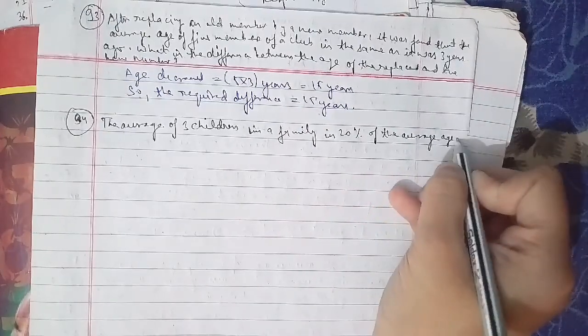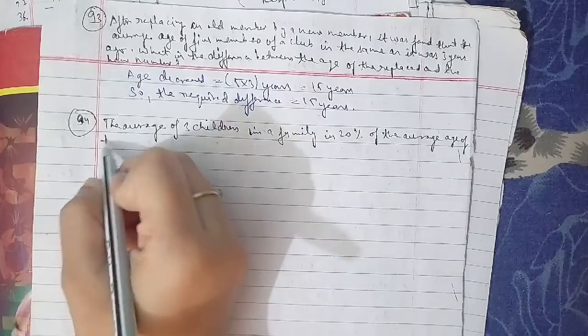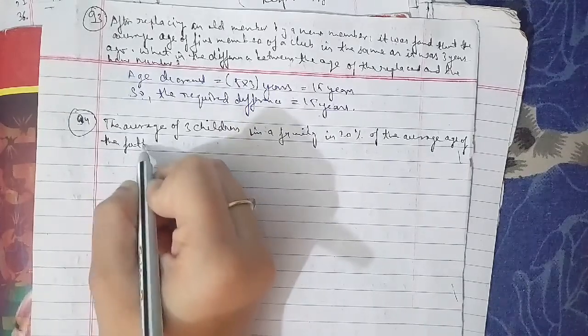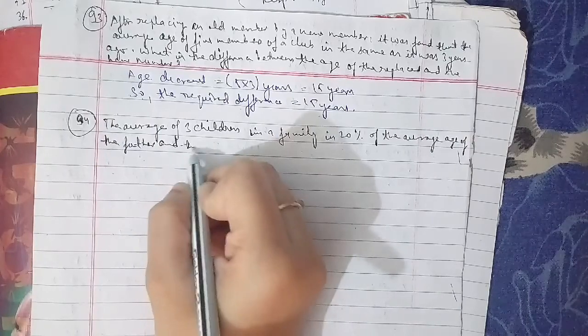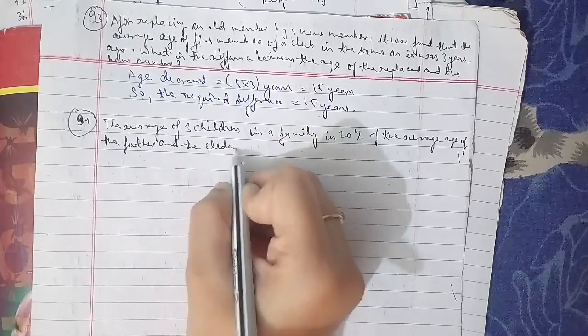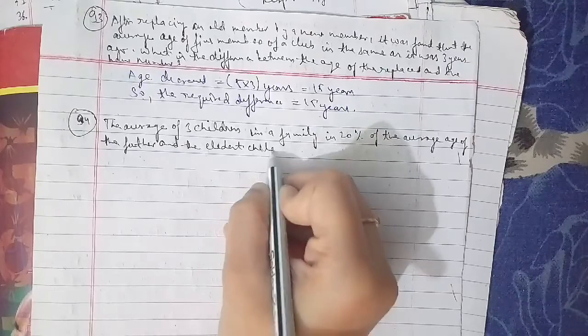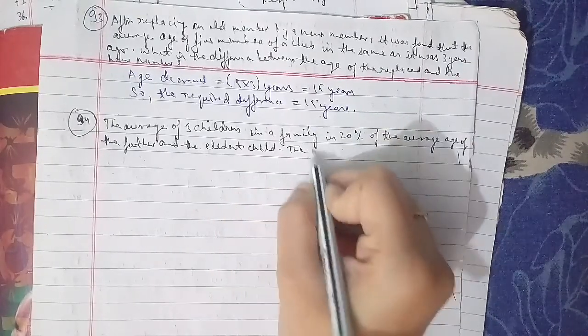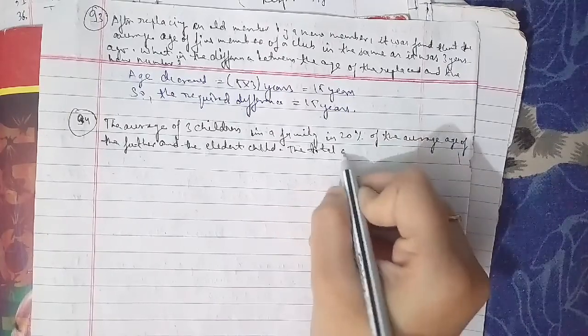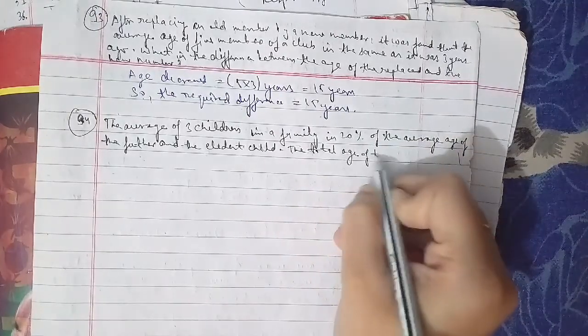The total age of the mother and the youngest child is 39 years.